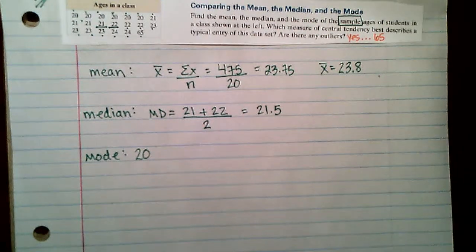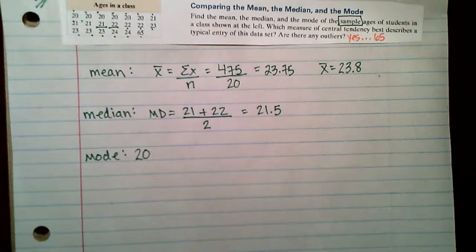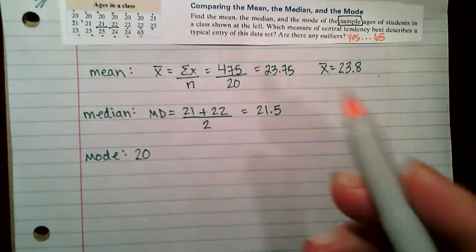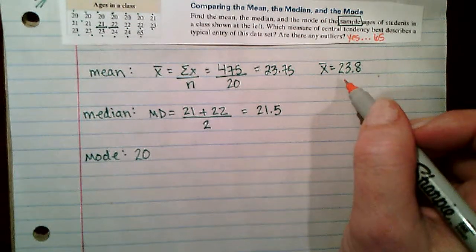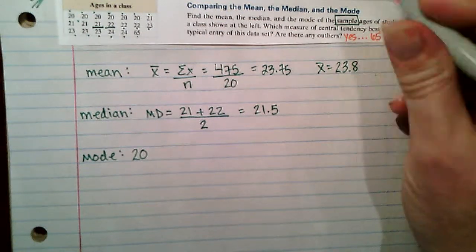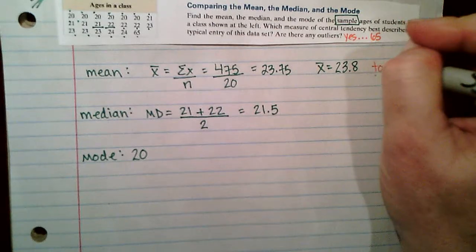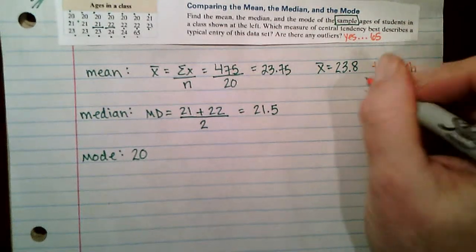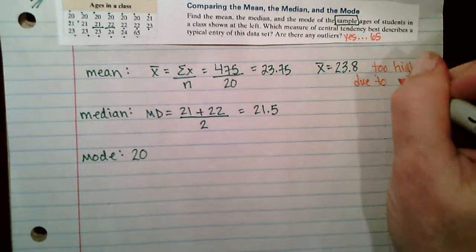Remember what we talked about in terms of the measures of central tendency: we should not use the mean because of that outlier. I would say not to use the mean because it's too high due to the outlier.